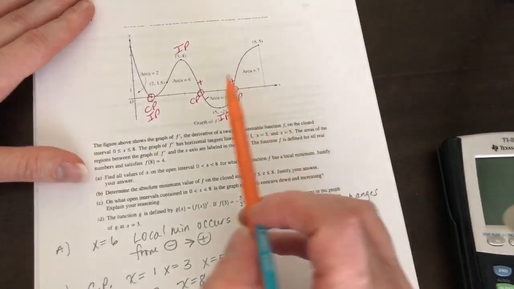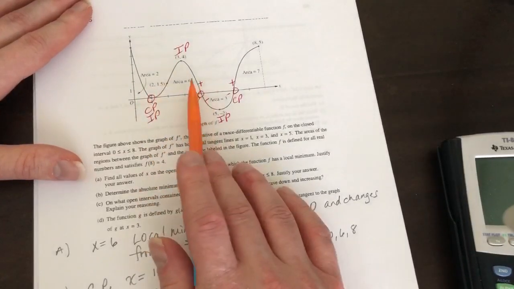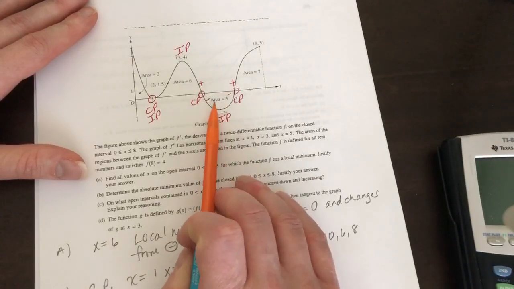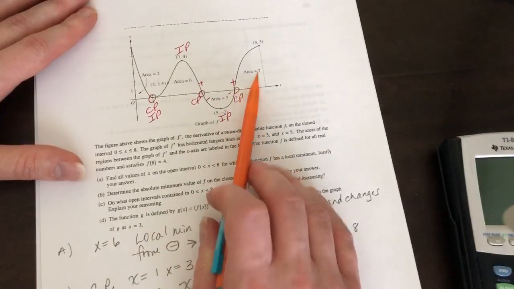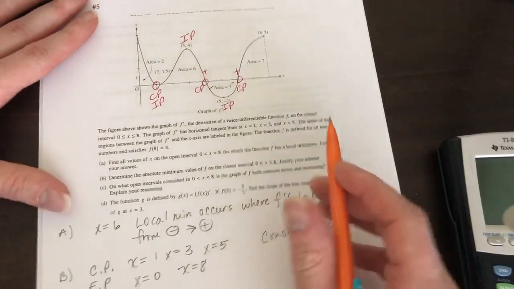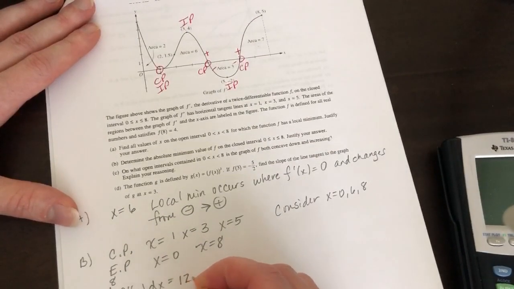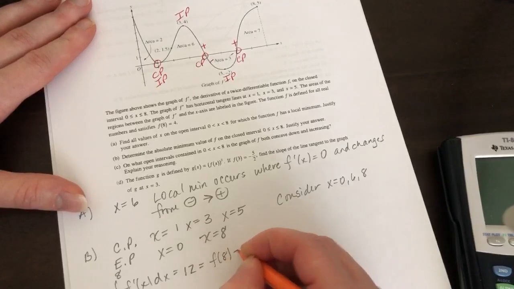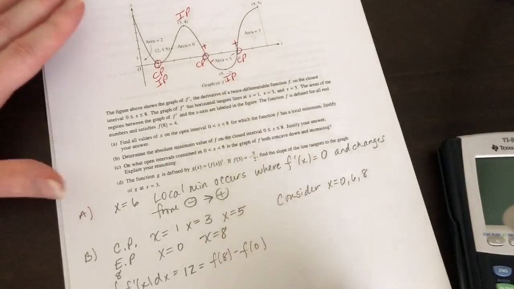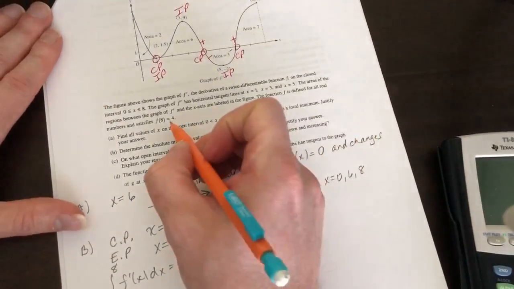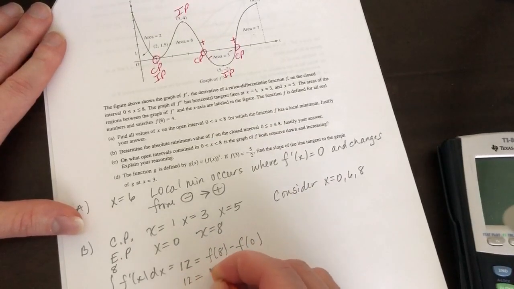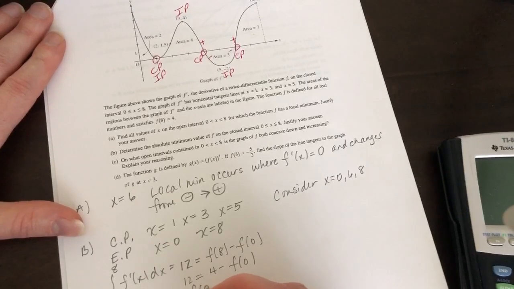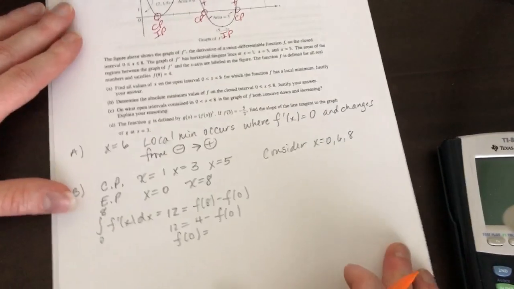It says from 0 to 8, so this area is 2, 6, that's 8. 8 minus 3 is 5. 5 plus 7 is 12. That is equal to f of 8 minus f of 0. F of 8 is given as 4, so that means that f of 0 is negative 8.